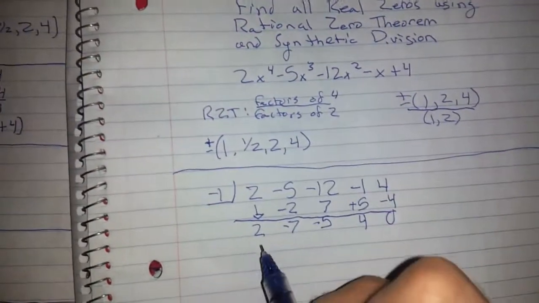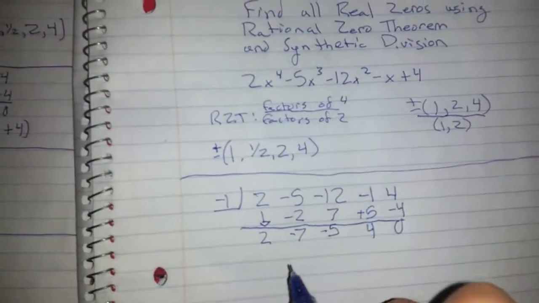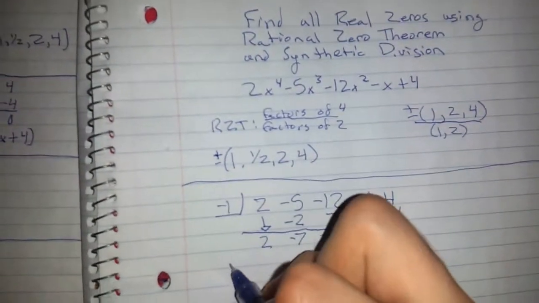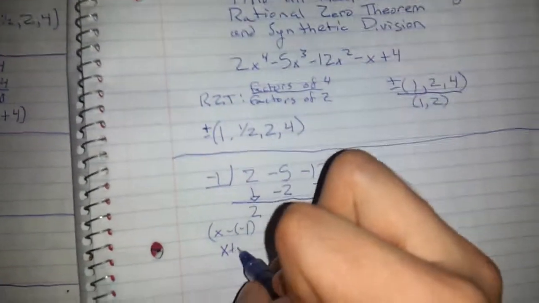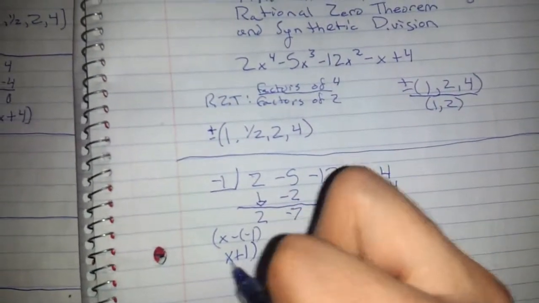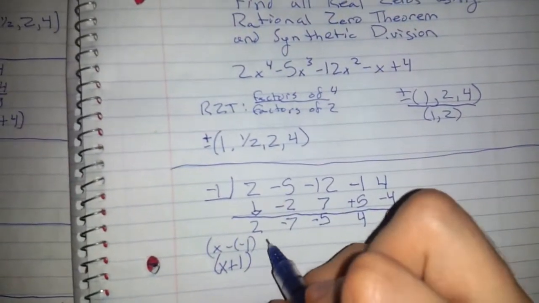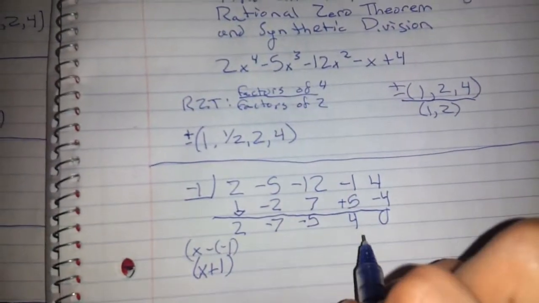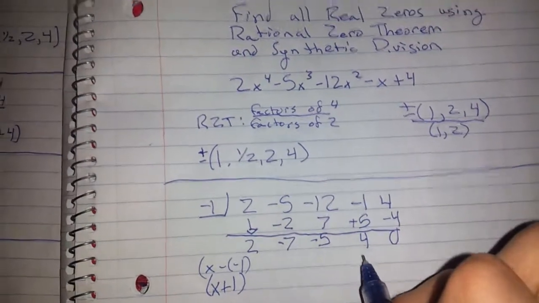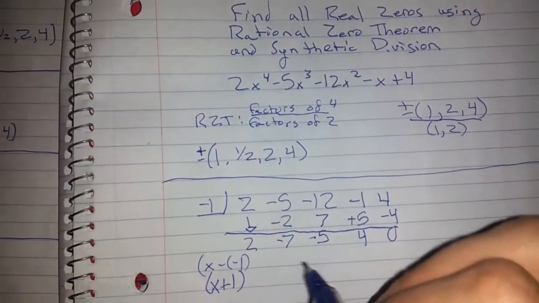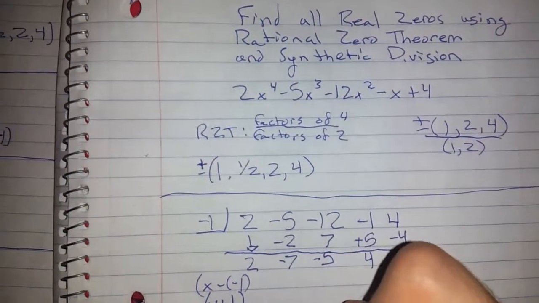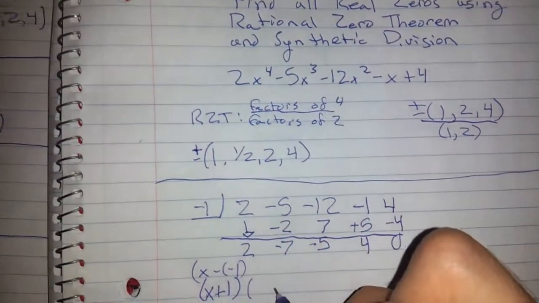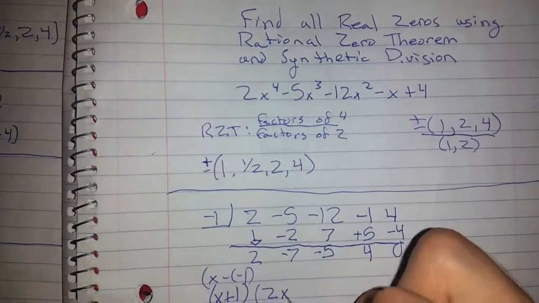So then, through synthetic division, we find that -1 is a factor, and -1 being a factor is x minus -1, or x plus 1. That's a full factor. And through synthetic division, we also have the quotient, and that's going to be 2x cubed.